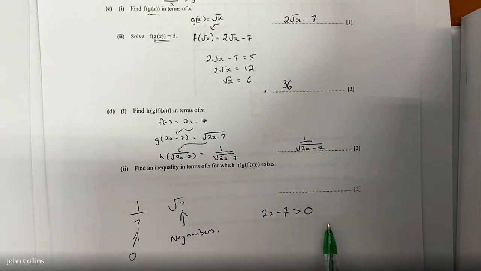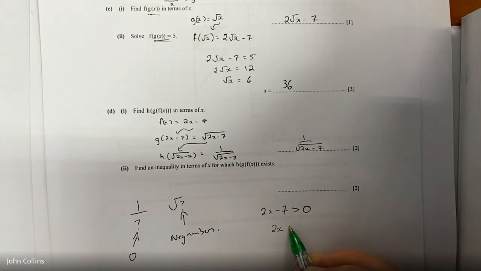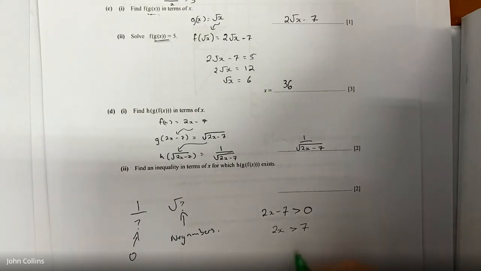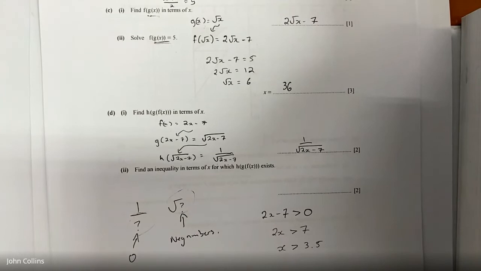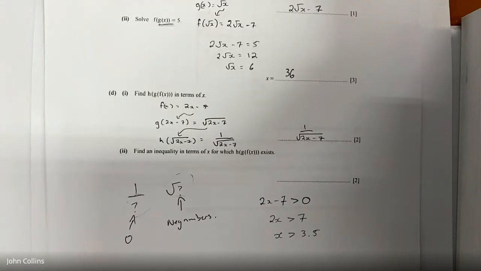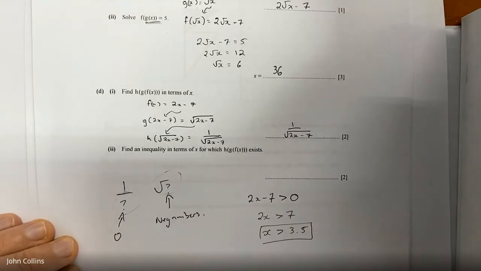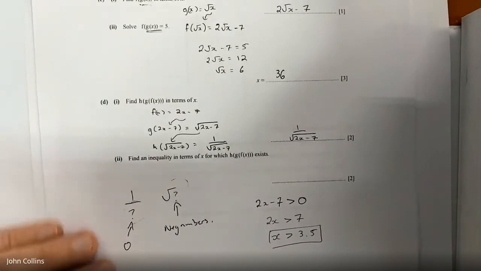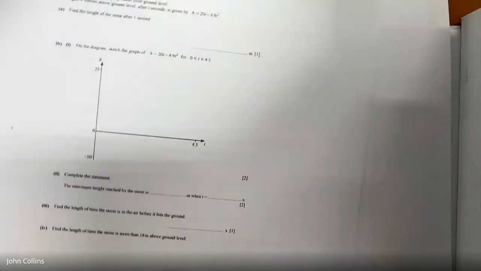So this is my inequality in terms of x, and I can solve that then for a final answer. That's going to be greater than positive 7, so x must be greater than 3.5, and that's it. That required you to know what is illegal, undefined, and negative square roots. So that's the answer there. Okay. Tricky final part, that, I think.